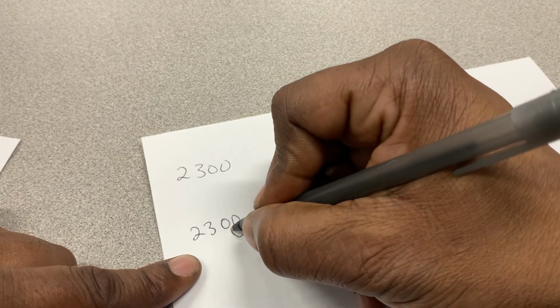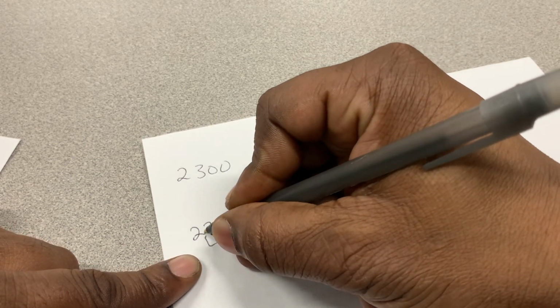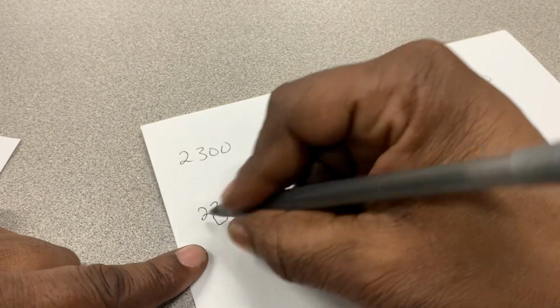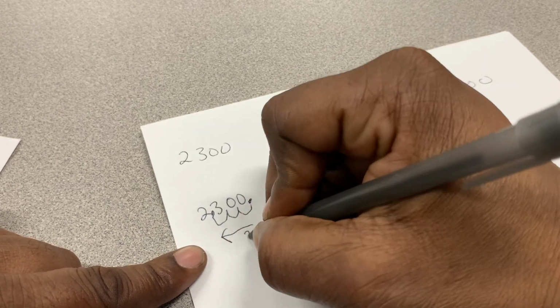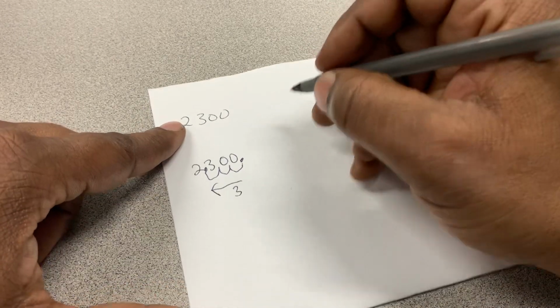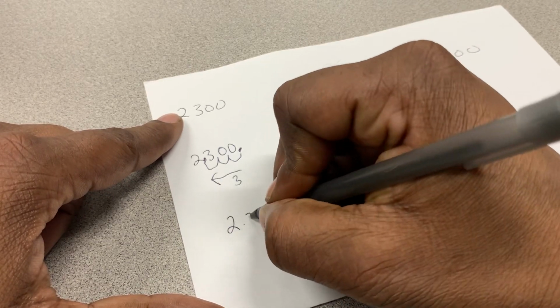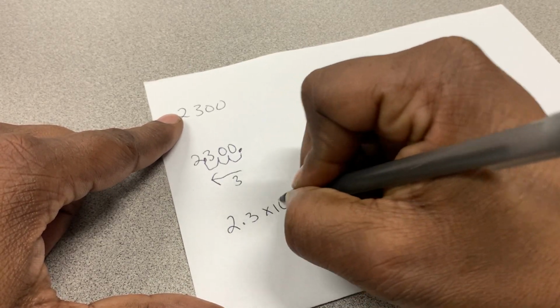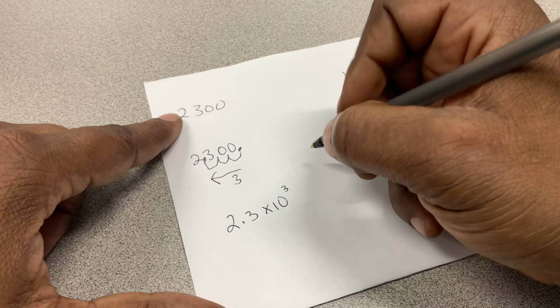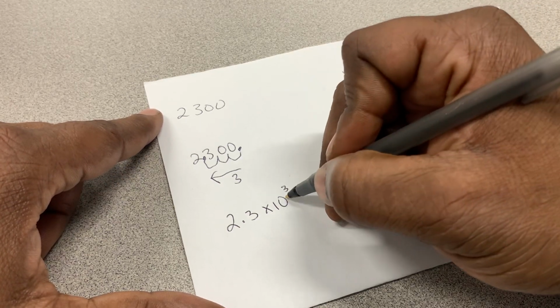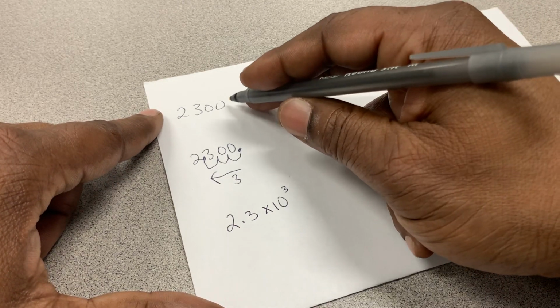So I'm going to go 1, 2, 3. So that's going to be 2.3. And it went down this way. So how am I going to write this answer? Well, I'm just going to write 2.3 times 10 to the third power. This is called scientific notation, and that is standard notation.